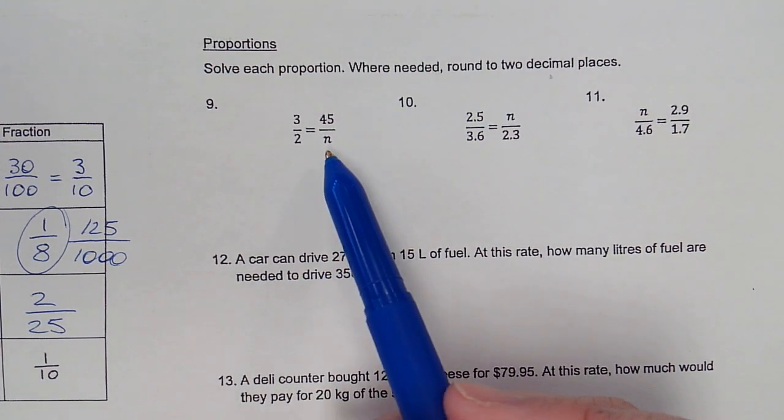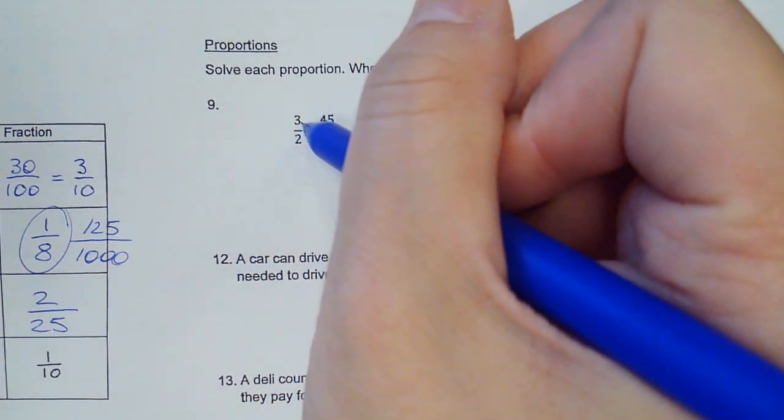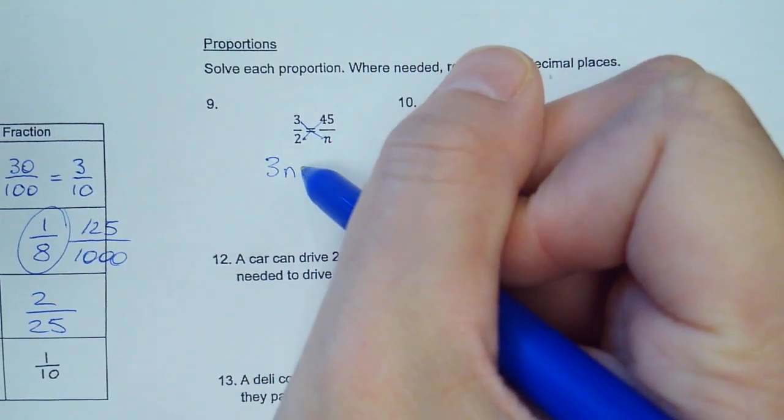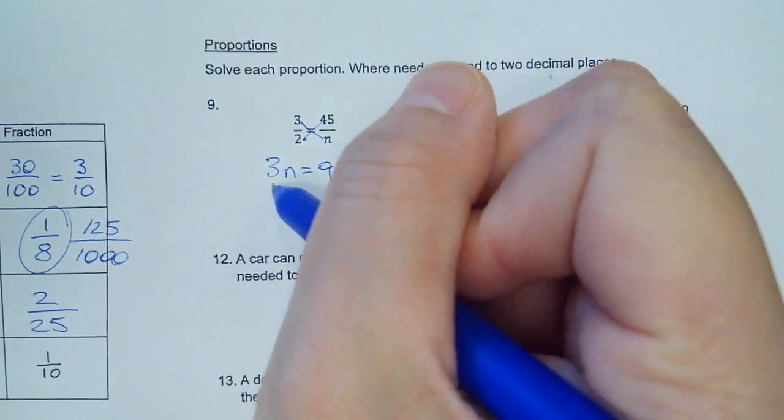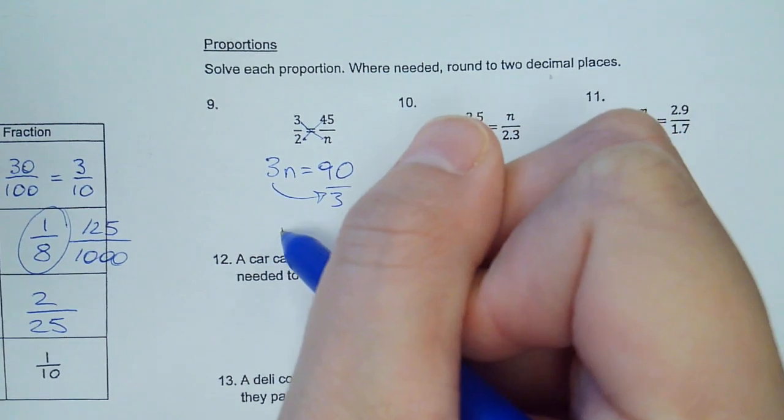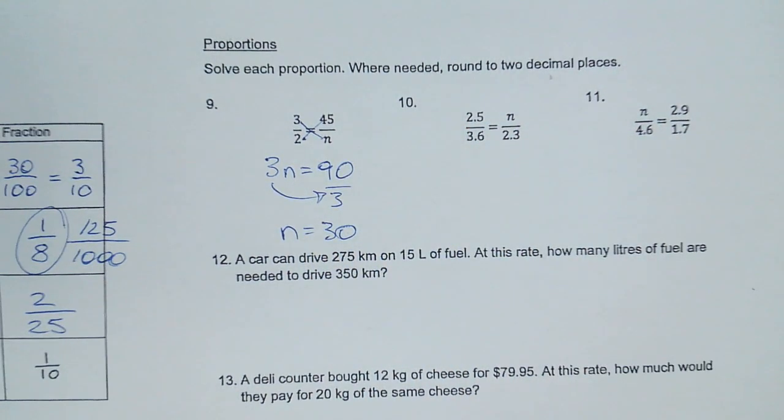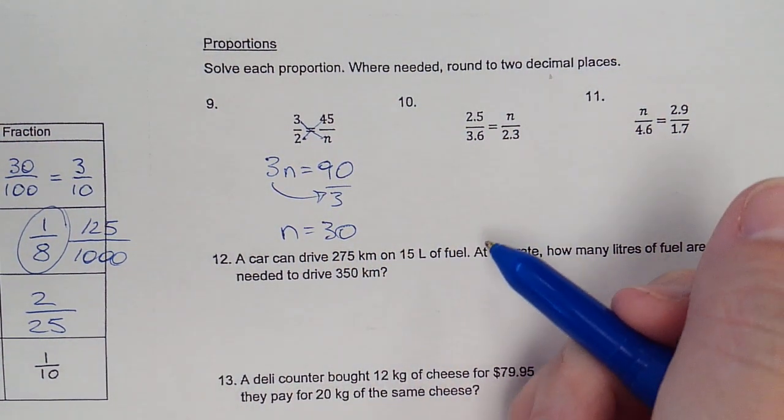Okay, so Albert, what did you get for n? Good. Okay, and then when you divide it, n equals 30. Perfect. Isaac, number 10.